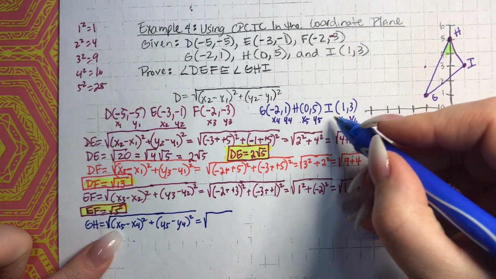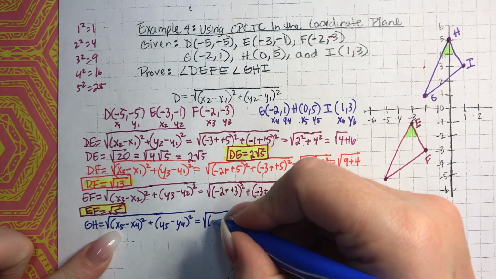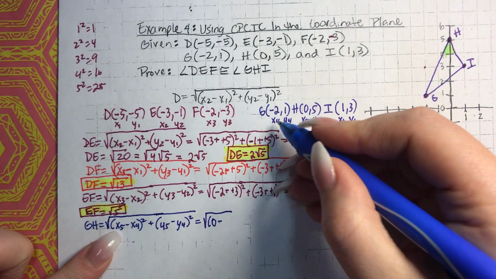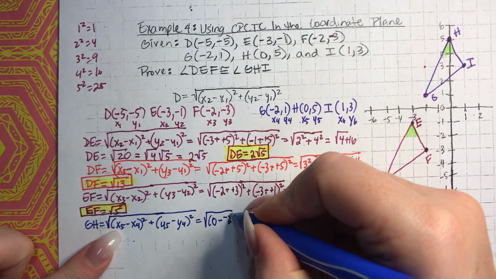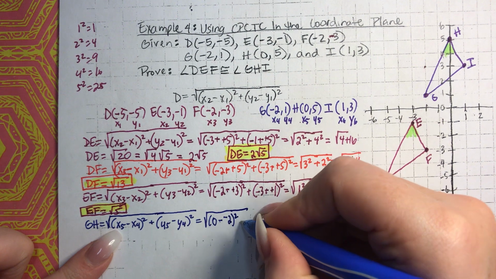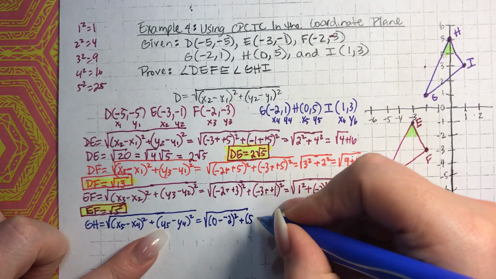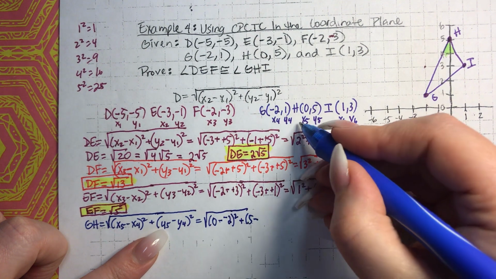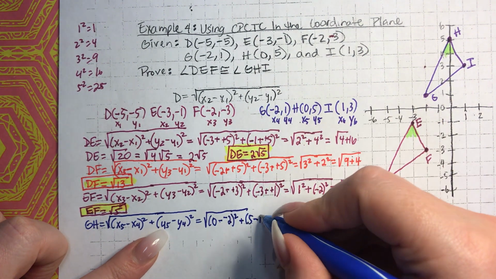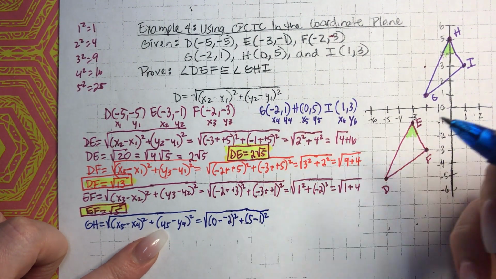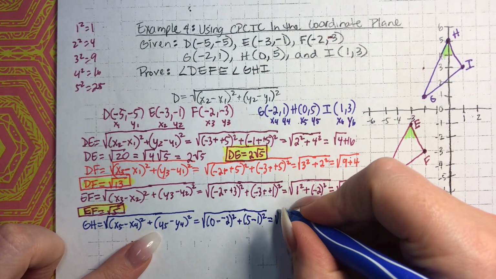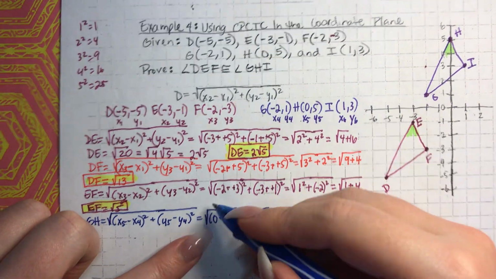So X5 is 0. 0 minus X4 is negative 2, plus Y5 is 5, minus Y4 is 1 squared. And then we just simplify. So those two negatives become positive.